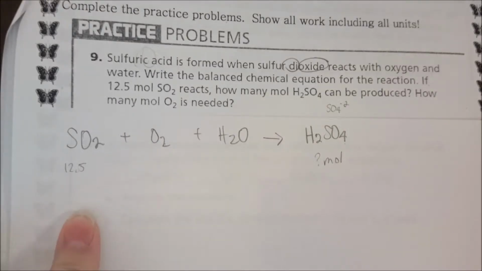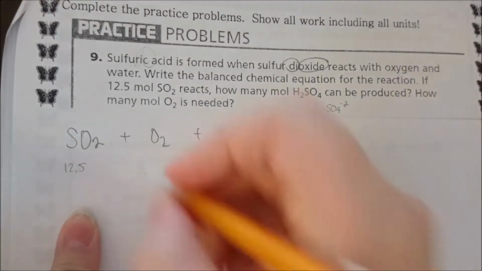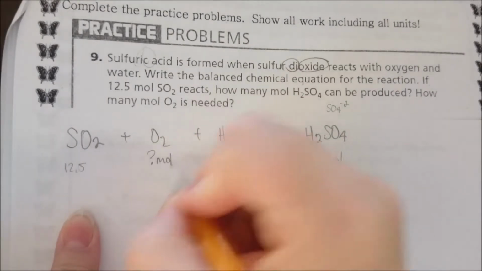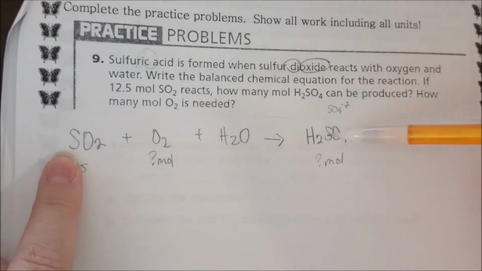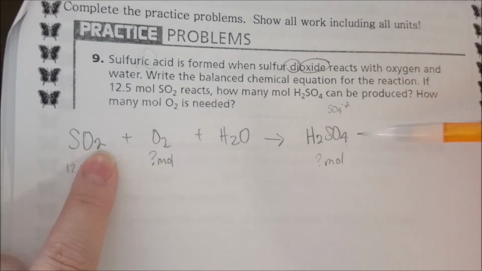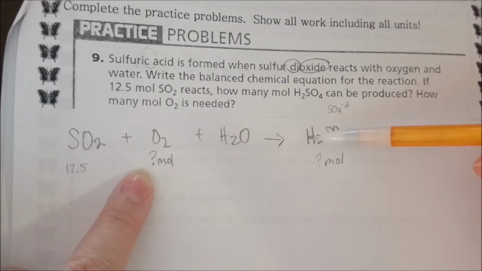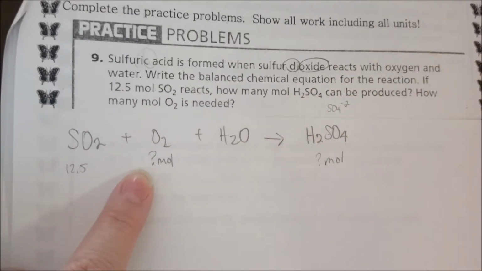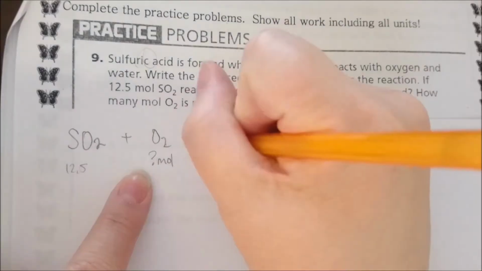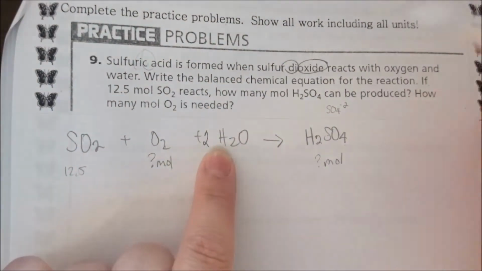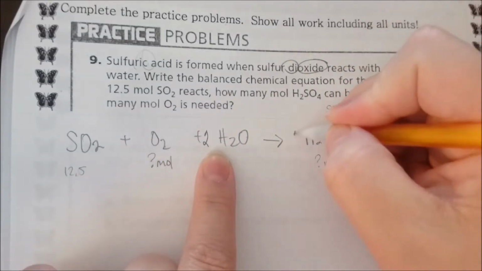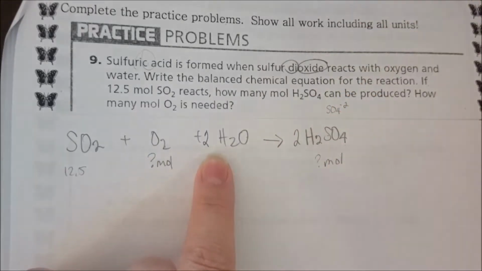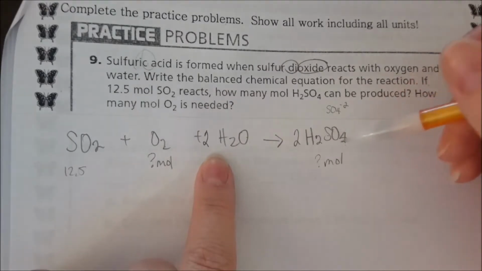So that's question 1, and then question 2 is how many moles of O2 is needed? So before we move on, we need to balance our equation. Our S's are balanced, our O's are not balanced, and our H's are balanced. So let's see if we can do something with these O's. I'm going to put a 2 in front of here because that will give me an even number of O's on the left side. And that means I have to put a 2 over here to balance my H's now.